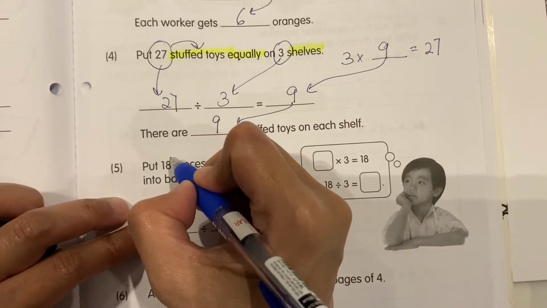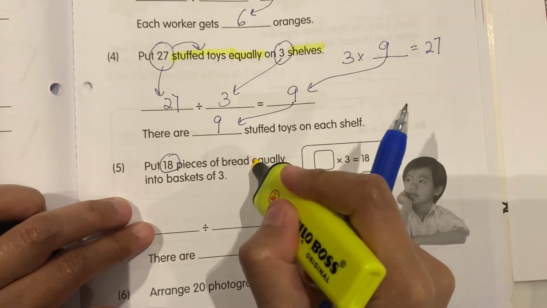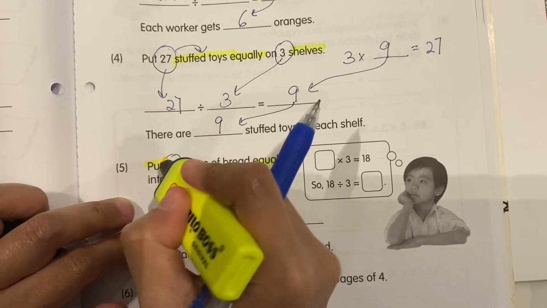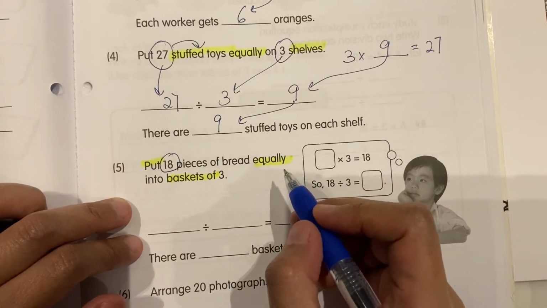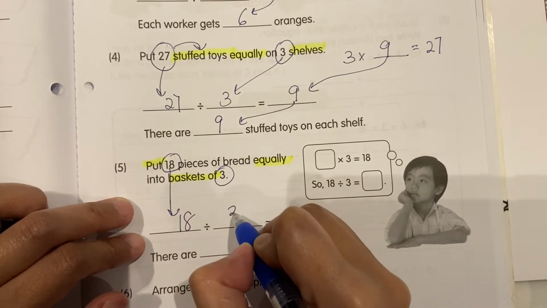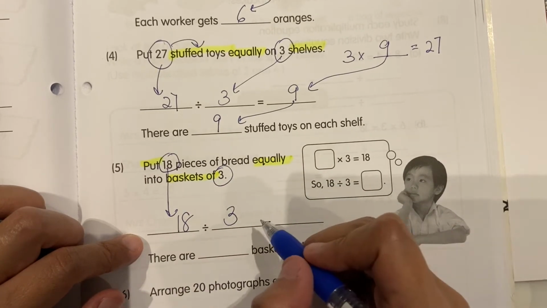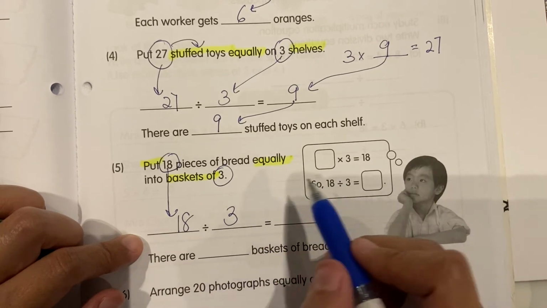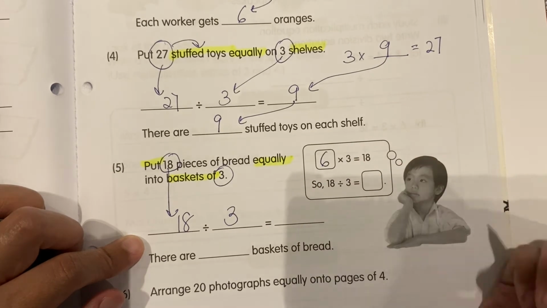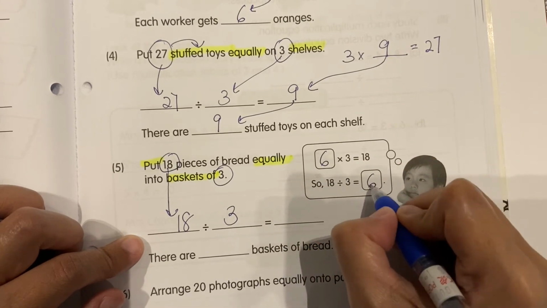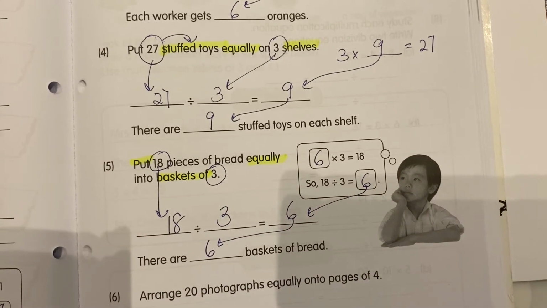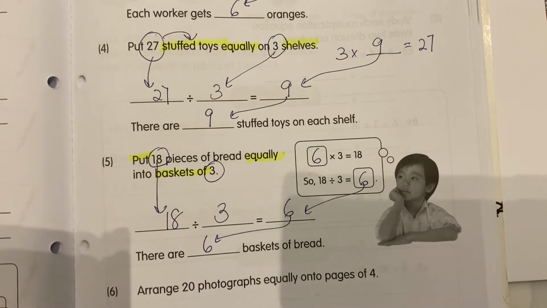Put 18 pieces of bread equally into baskets of 3. So that's putting again, so it's division. You know the total is 18. Put it into baskets of 3. So 18 divided by 3. If you're not sure, you go back to multiplication. What times 3 equals 18? And that is 6. 18 divided by 3 is 6. So that's your answer, 6. Okay, everyone. Next.